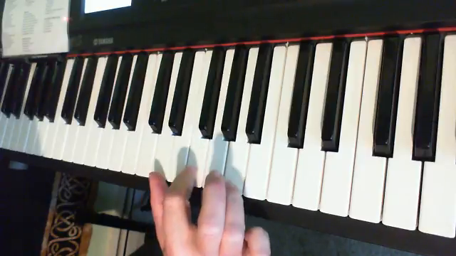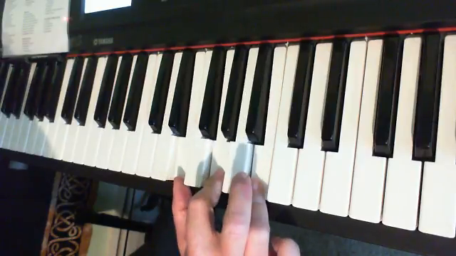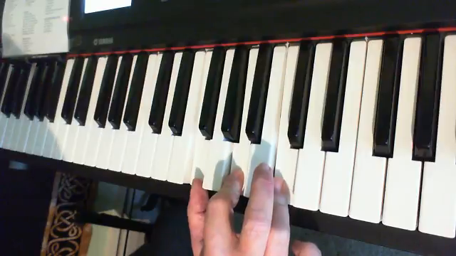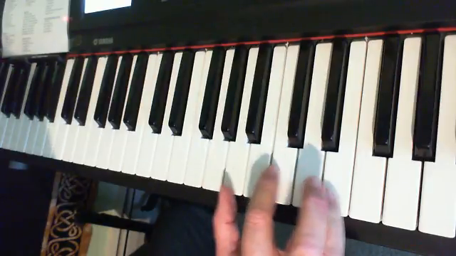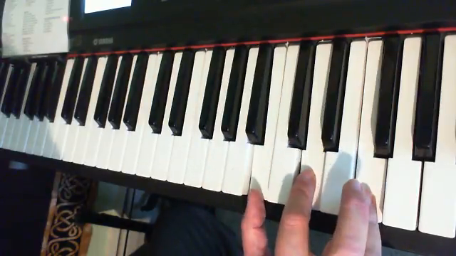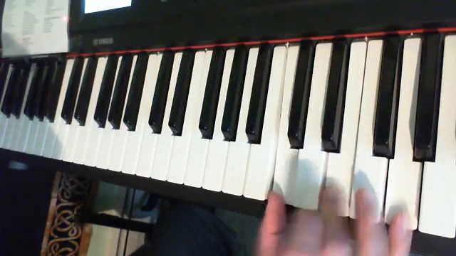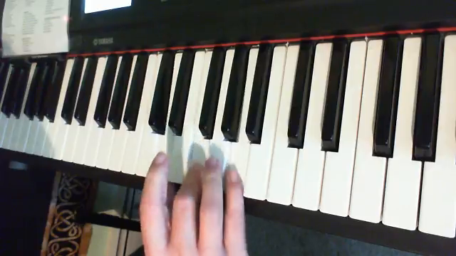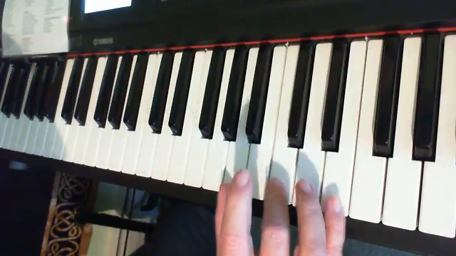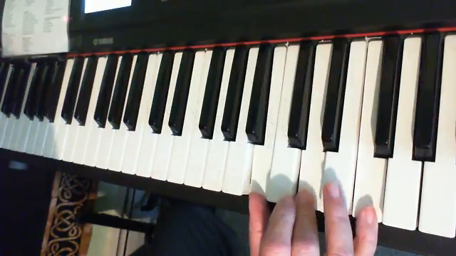Here's the C major, the D minor, the E minor, the F major, the G major, the A minor, the B diminished, and the C again. Alright? Or the 1, 2, 3, 4, 5, 6, 7th chords.